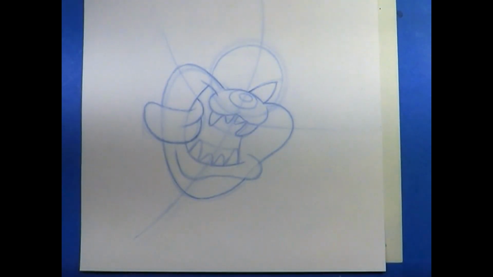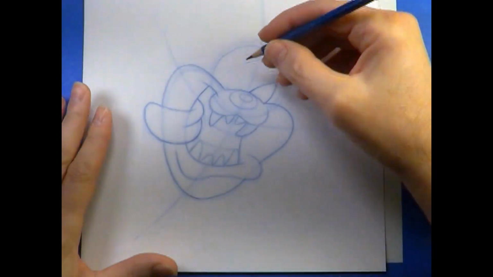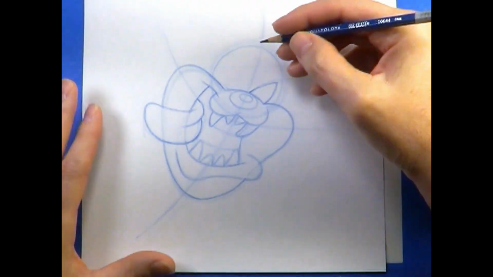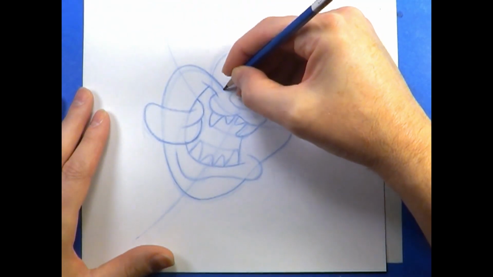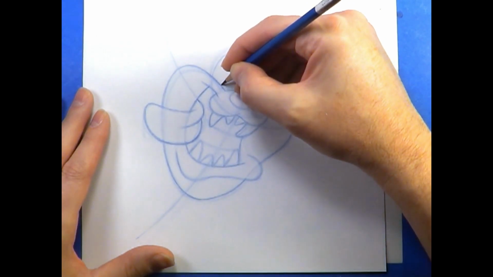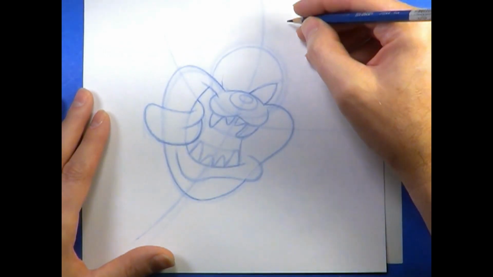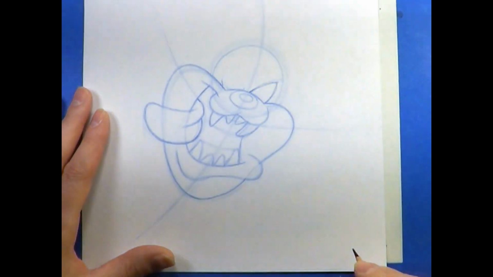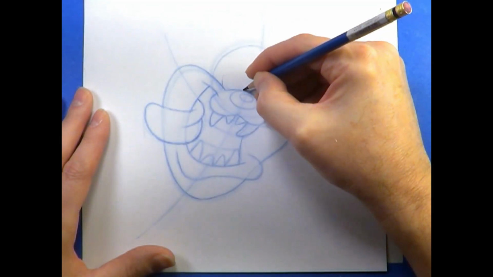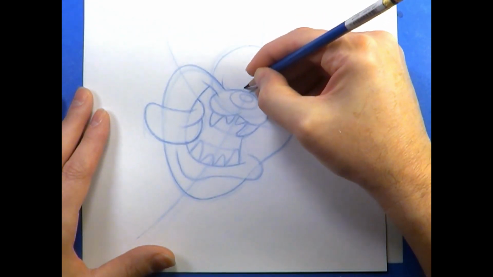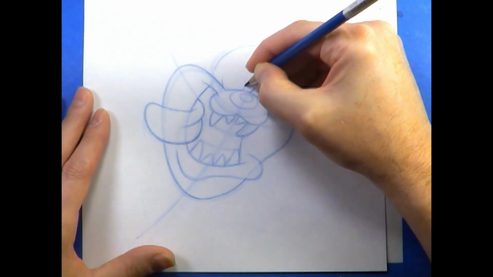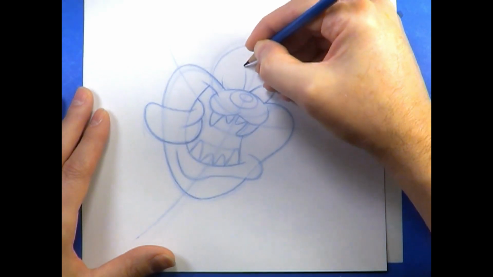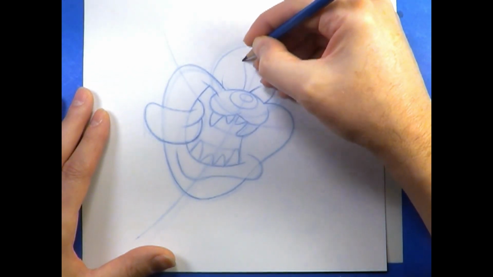Okay, now what I want to do is I'm going to draw the other eye next, and I'm going to put in once again some locating lines. So that eye is going to need to touch about right there, and it's going to need to start about right here. Okay, so this eye, I'm going to sketch in this curving upwards line. It's got a nice curve, and again I'm going to draw that longer than I need it.